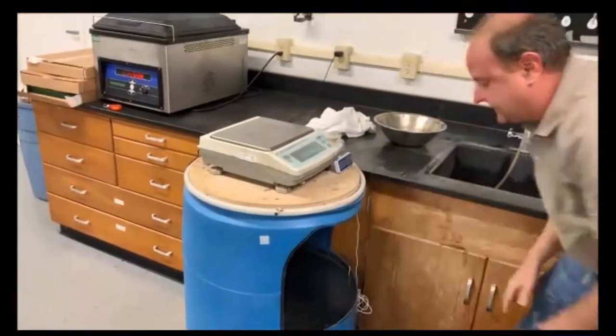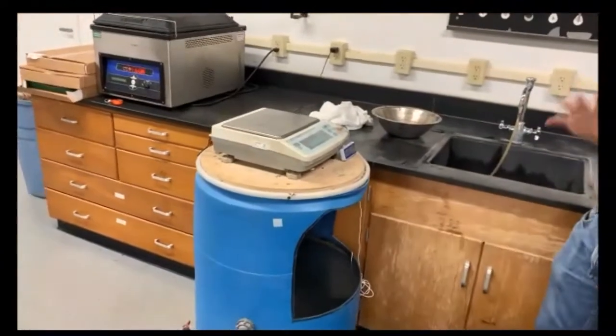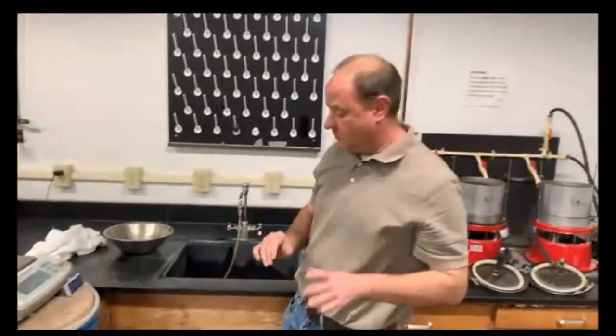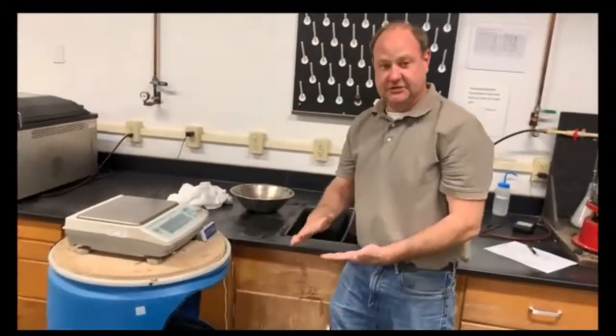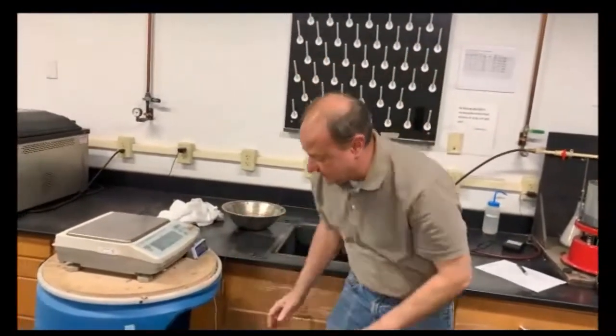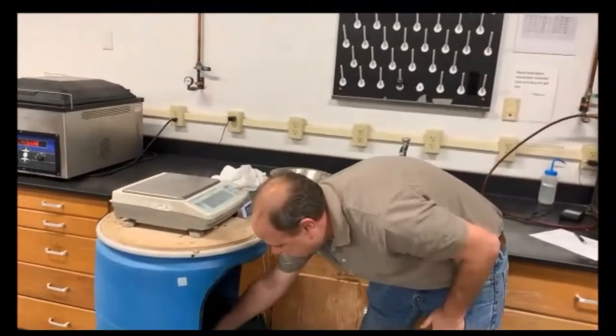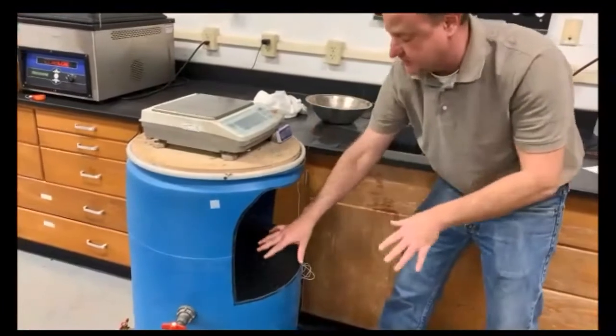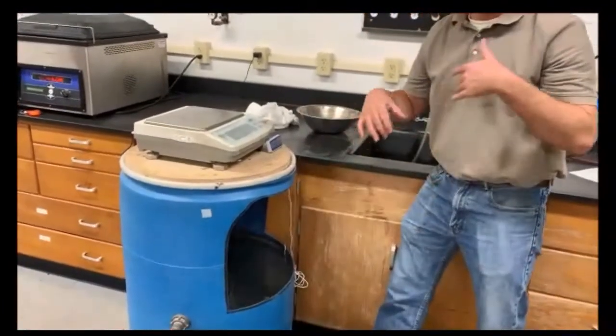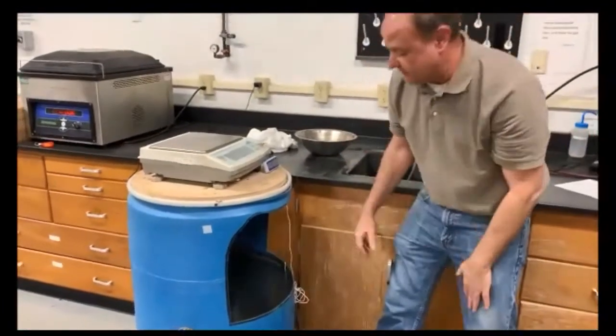So I'm just adding my basket to my water bath. A couple of things you want to check while your basket's in your water bath is make sure that your basket is not touching the bottom of the water bath or the sides. I like to put my hand in and just gently move it back and forth to make sure nothing's touching it. If this basket is touching the bottom or the sides of your water bath, it's going to throw your scale off and your weights are going to be incorrect.